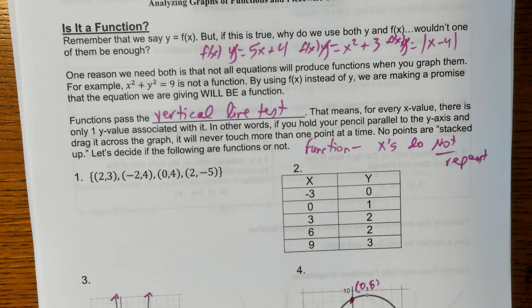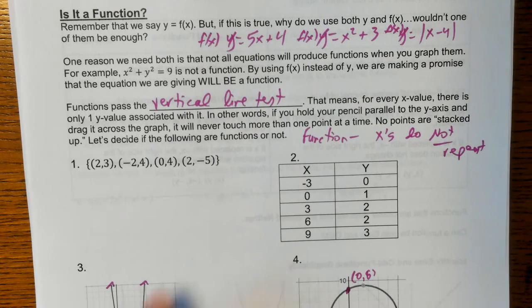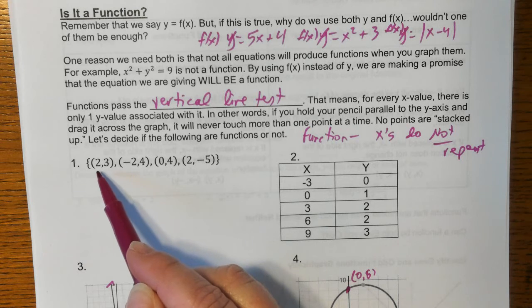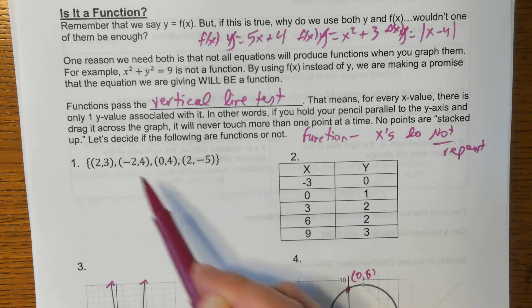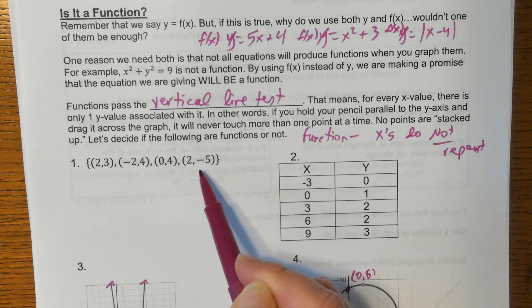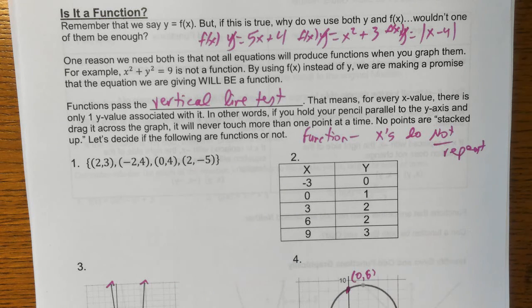Let's look at a couple of sets of ordered pairs, okay? So here's a set of ordered pairs. The first point in the set of ordered pairs is (2, 3). The next ones are (-2, 4), (0, 4), and (2, -5). So does this set of ordered pairs represent a function?